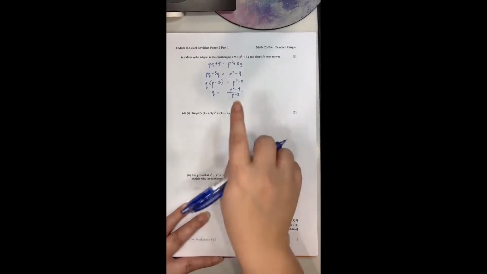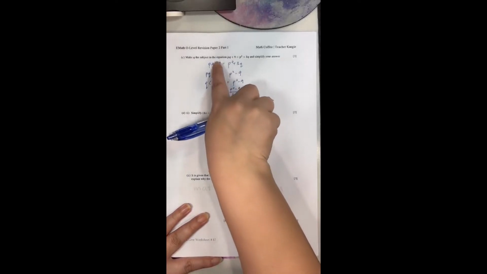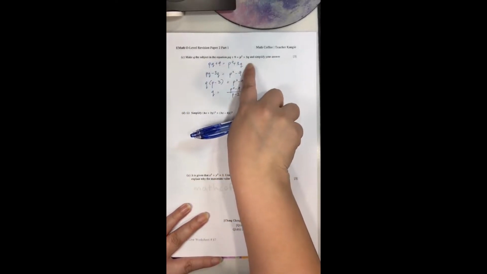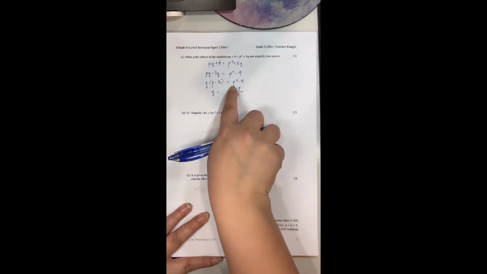So this one is a little bit tricky. Why? Because this is not the final answer. Minus 9 is because this is plus 9. If I bring it to the right hand side, it will be minus 9. Okay, look at this P square minus 9.